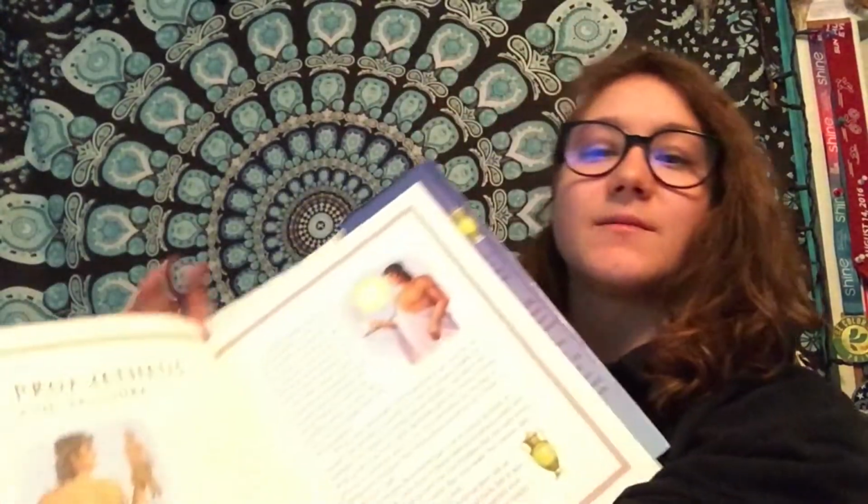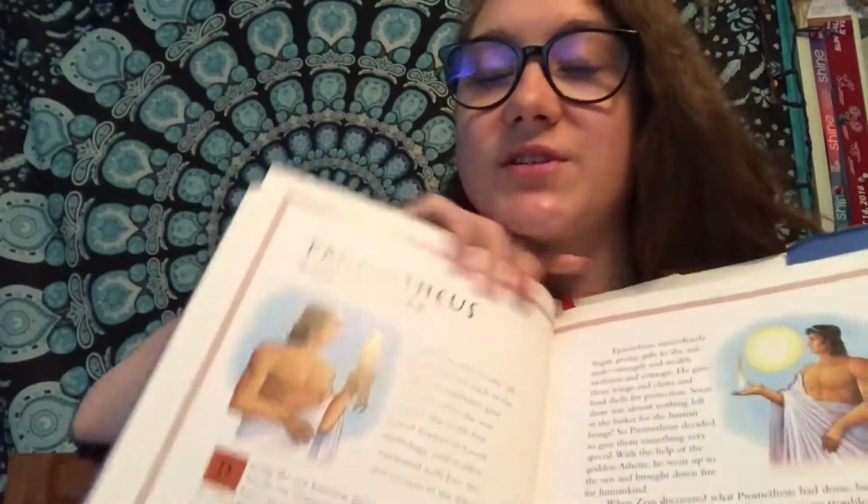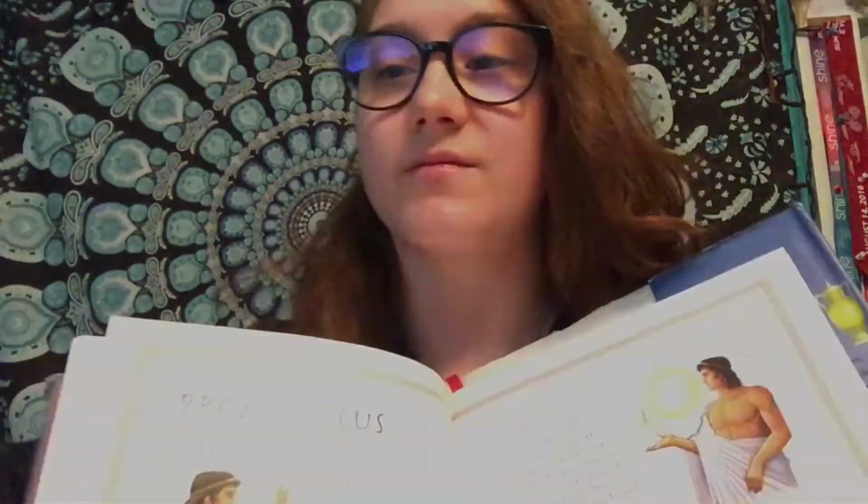So for the example today, I'm going to read a myth from Myths and Legends. It is Prometheus and Pandora, which is essentially Pandora's box. So just to summarize Pandora's box, it is how man was created according to Greek mythology and how animals came to be on the planet and how bad things ended up on planet Earth.